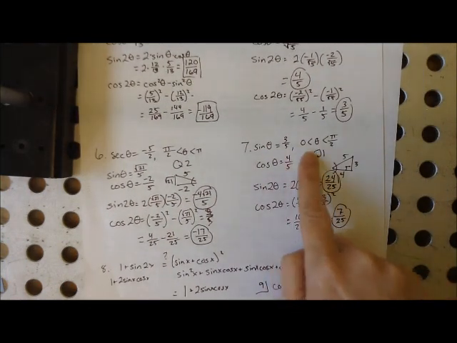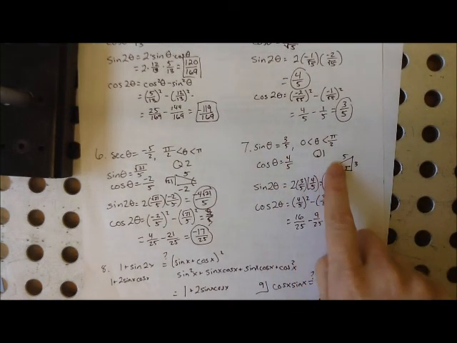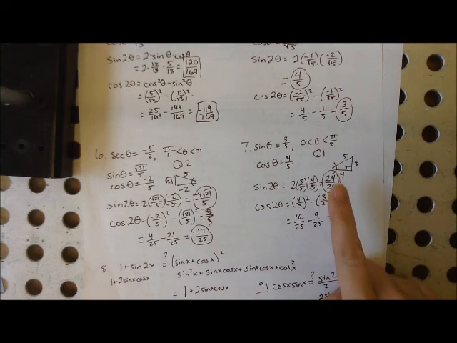Number 7, back in quadrant 1, everything is very simple. Find it, fill it in. Sine 2 theta is 24 over 25, cosine 2 theta is 7 over 25.